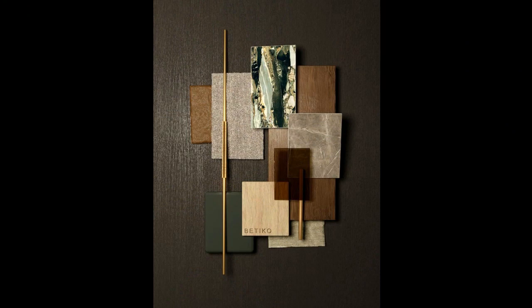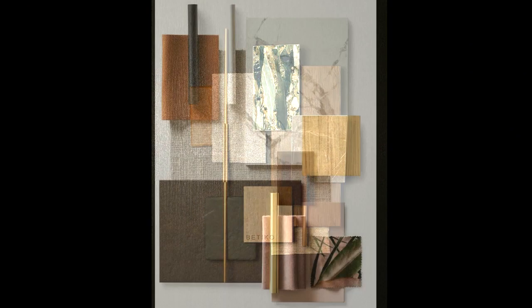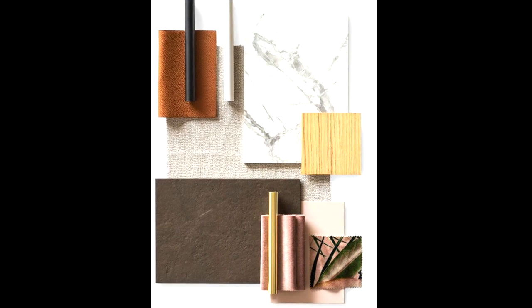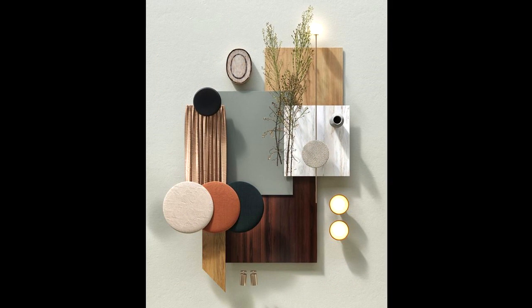5. Color and texture. Select colors and textures that align with the desired style and mood of the space. Consider the psychological effects of different colors and choose appropriate combinations to evoke the desired emotions.